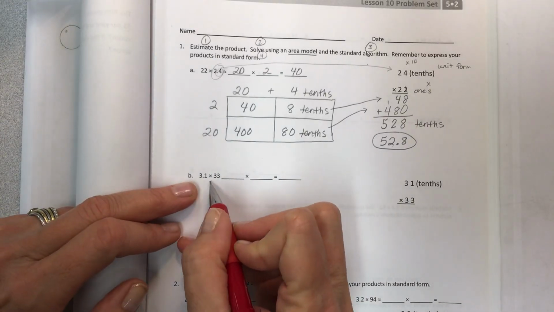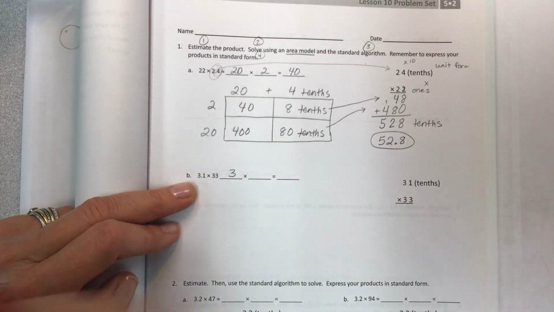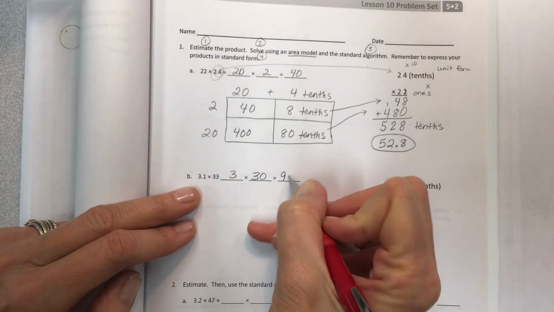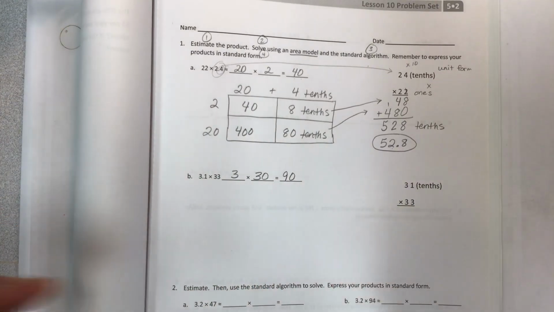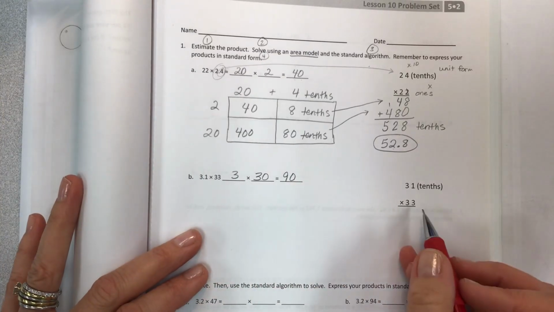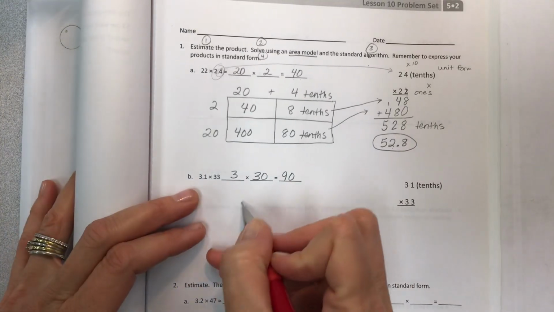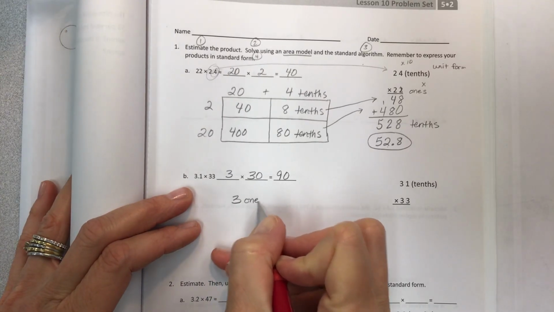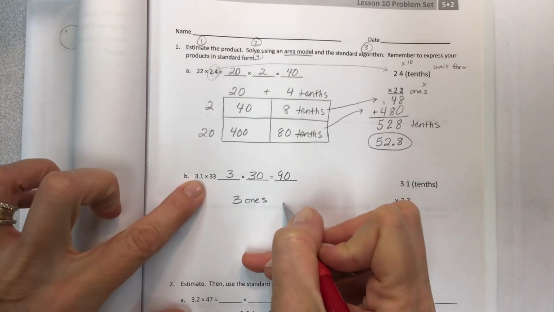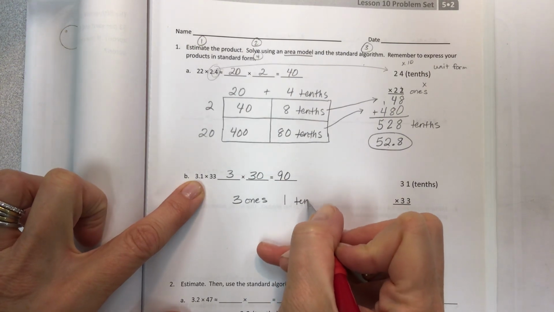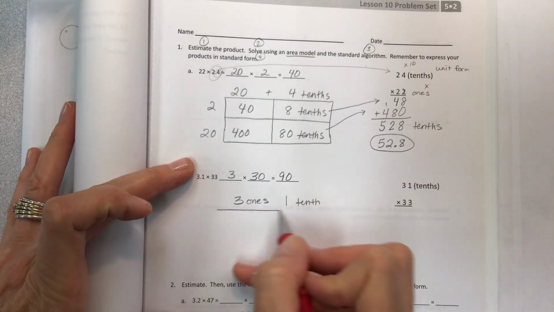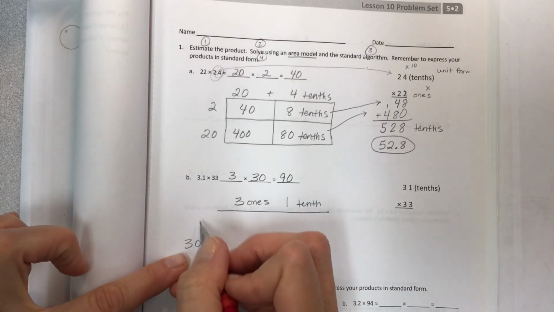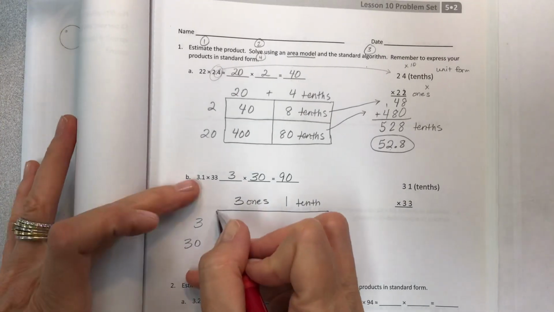So if I have 3 and 1/10, that's roughly 3. And 33 is about 30. And so 3 times 30 is about 90. So I'm looking for something in my product that's about 90. But this time I'm going to make an area model. So I'll have 3 ones, and then I have 1/10. And that's my top. And on this side, of course, bottom to top, 33.